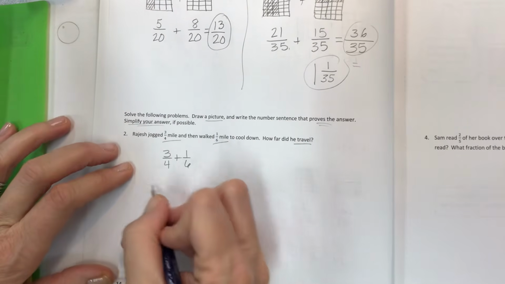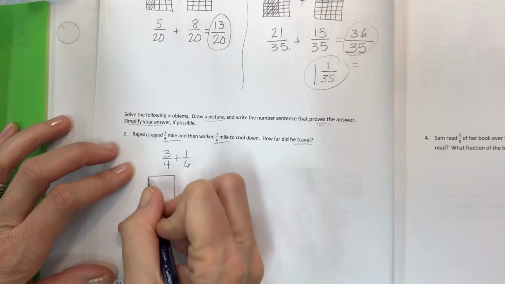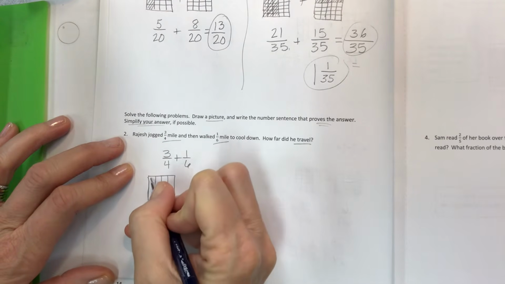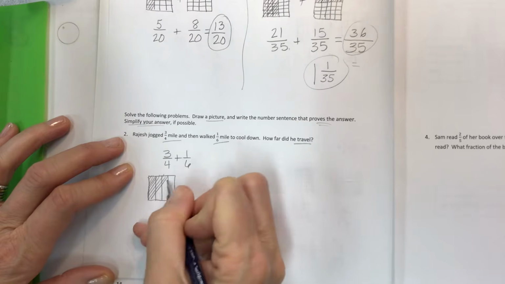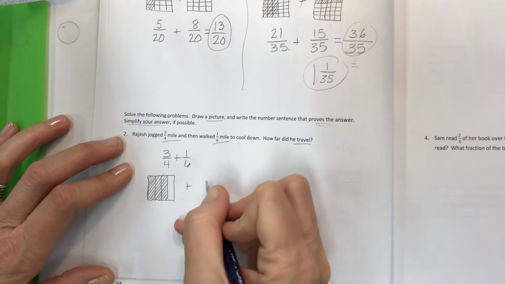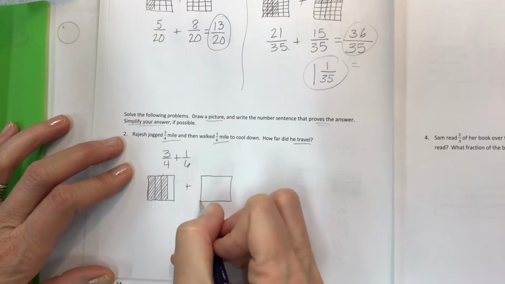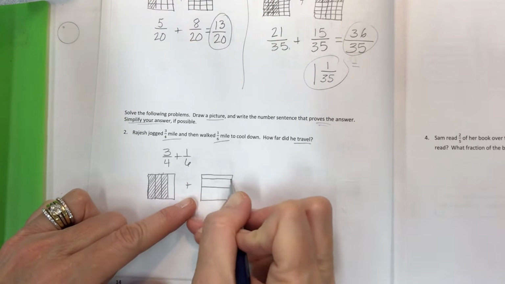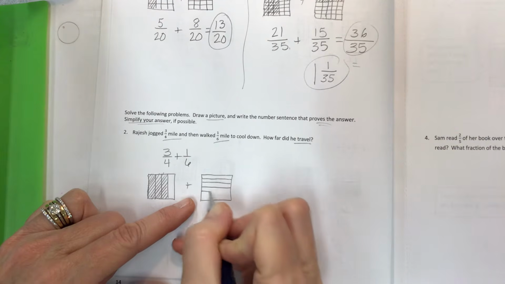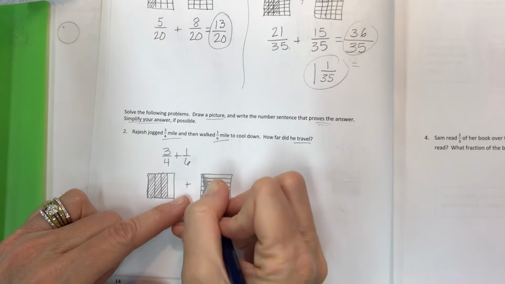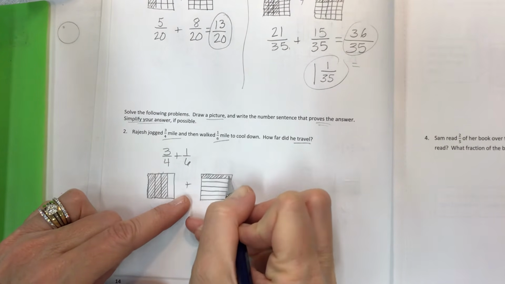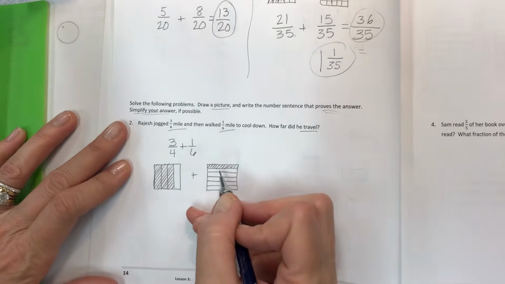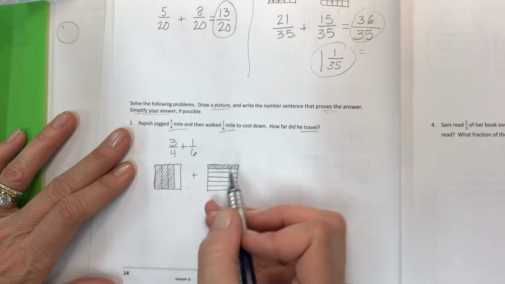When we have different denominators in the beginning, you can make this model. It's 3/4 that are shaded on this one, and 1/6. Remember to divide it in half if you can, if you have a lot of pieces, and shade 1. When they say shade, I usually just stripe it. Obviously, I've been doing that the whole time. Just make it so that it stands out.